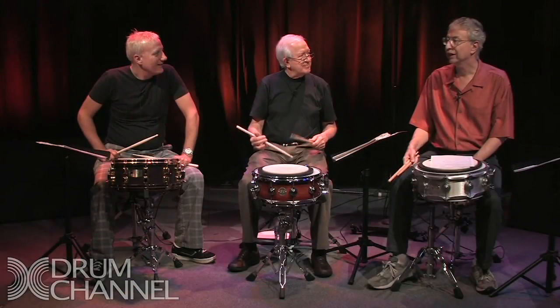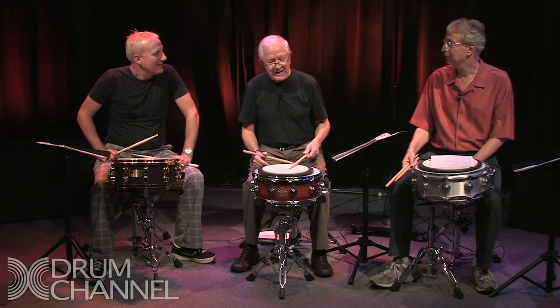Now remember also, when you come to a rest, that's for your hands. That's not for your feet. Your feet are always tapping the beat. So this gets involved in a little bit of coordination right away. If you're lucky enough to have a drum set, you could be sitting at it and use your bass drum to play that beat.